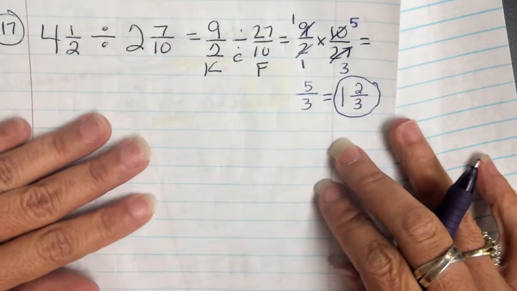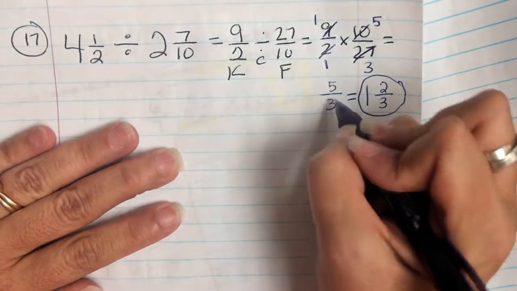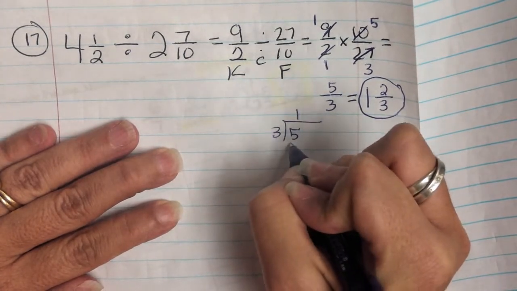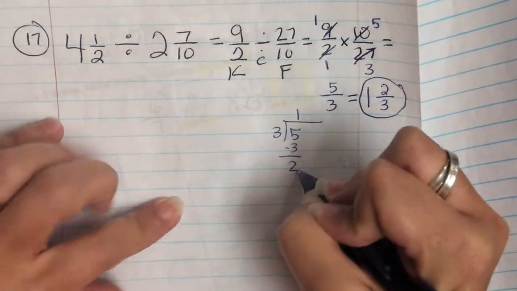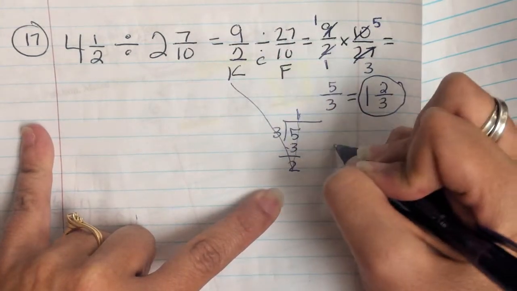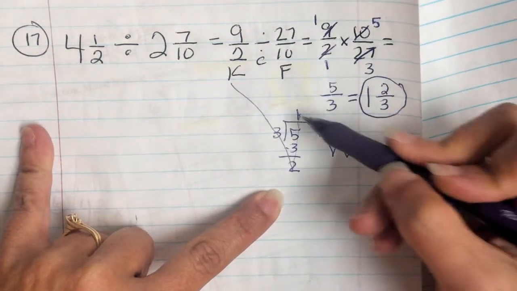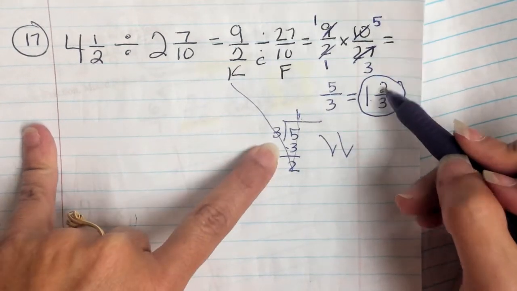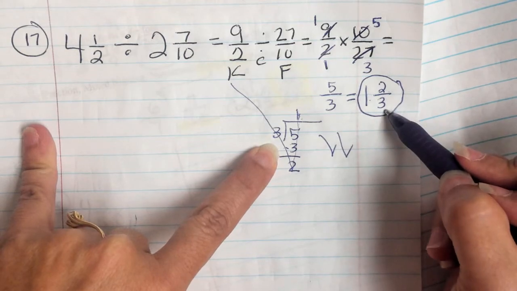If you're not sure how I'm getting these mixed numbers, I am taking 5 and dividing it by 3. Here is my mixed number, 1 and 2/3. It's kind of like a backwards left-handed person's check mark. 1 gives me that 1. 2 gives me the top. 3 is the same on the denominators.